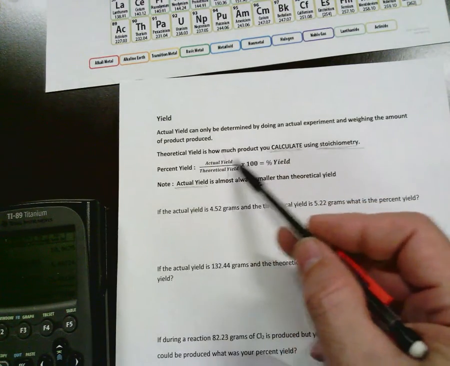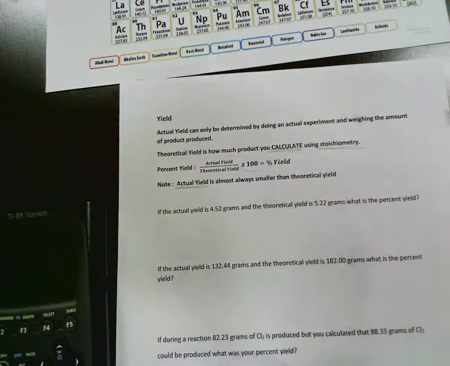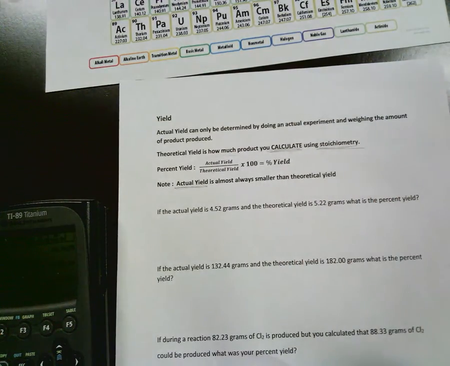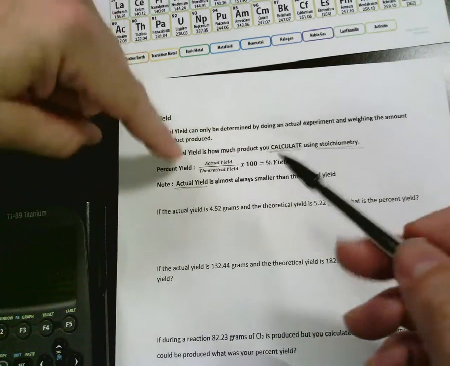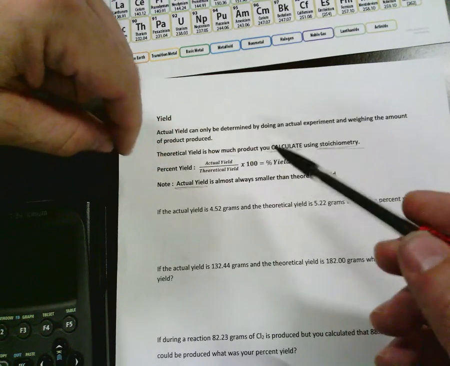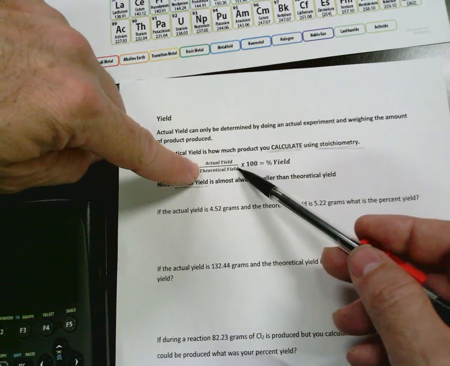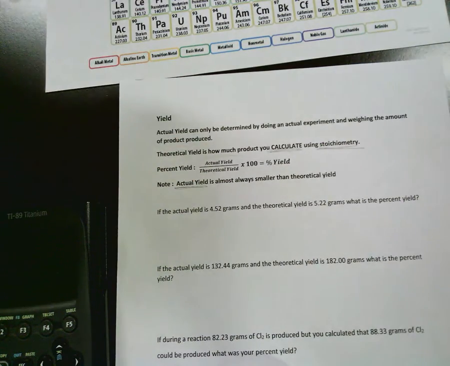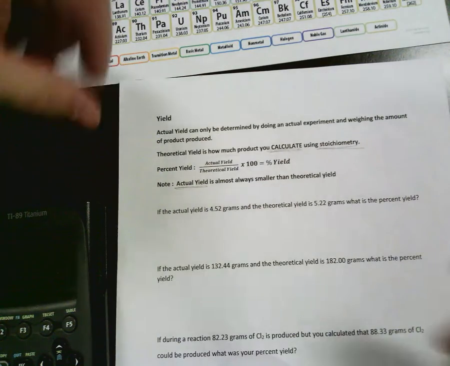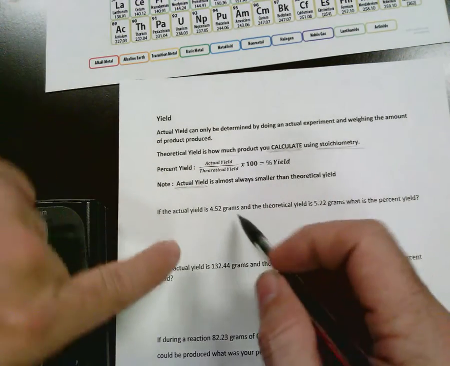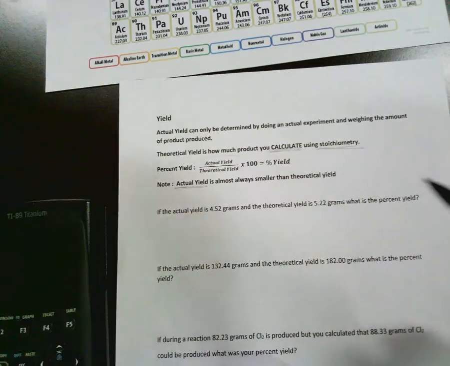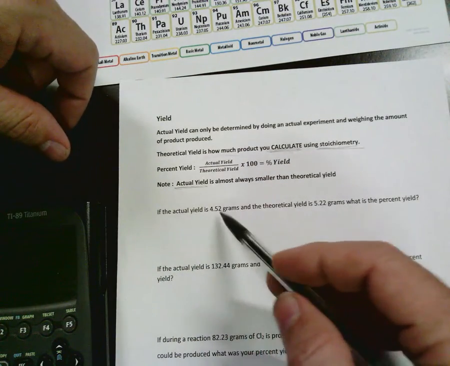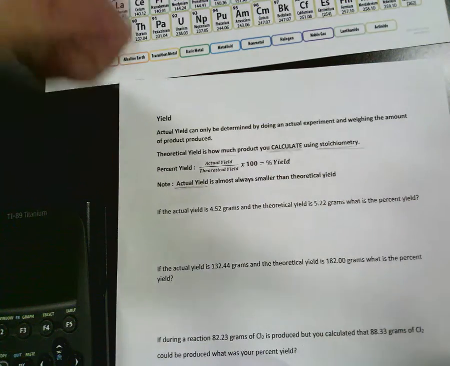So, percent yield is just this equation right here. It's actual yield over theoretical yield times 100. And so it's the part divided by the whole. In this case, the theoretical is your whole, and actual, which is always going to be less than the theoretical, so the smaller number is on top. You can just remember that and go 4.52 divided by 5.22. Or you can actually realize that actual yield over theoretical yield times 100 is the percent yield.